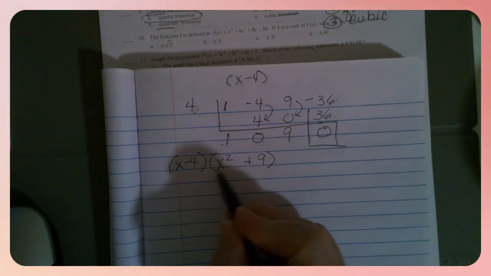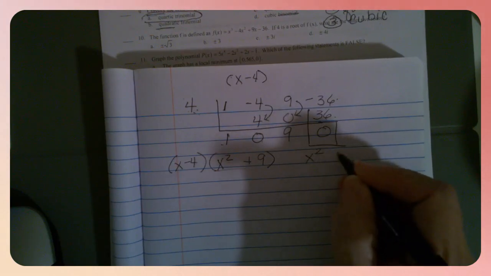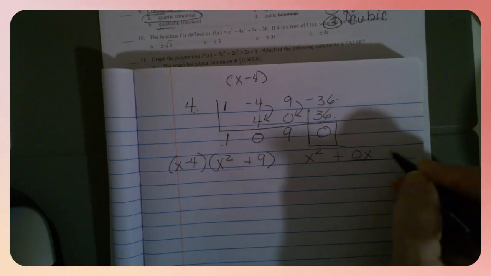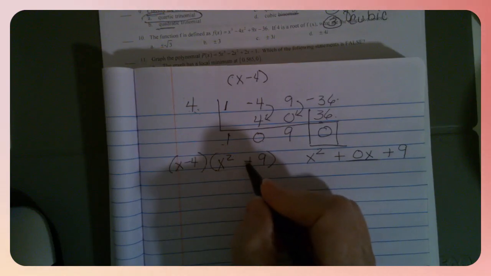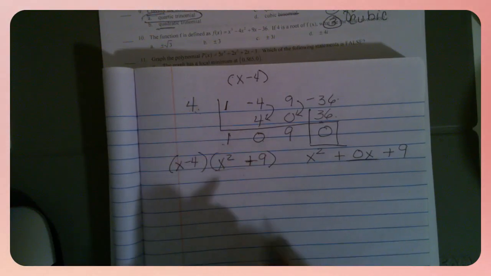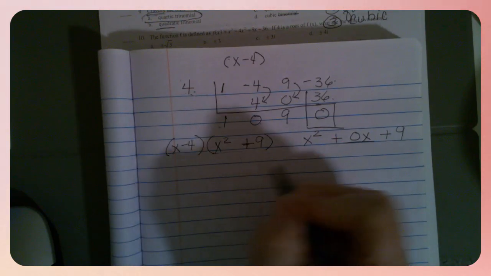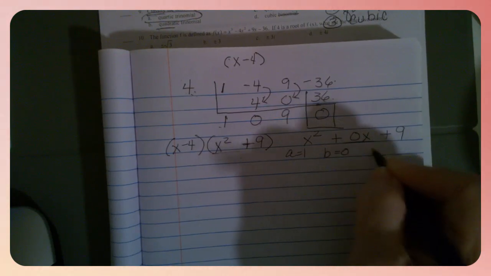All right, so this is what we have. This is our quadratic. So we have x squared plus, we're missing, we have 0x plus 9. This is not a difference of squares, it's a sum of squares, so we're not going to be able to factor it easily. We're going to have to use the quadratic formula. So a is 1, b is 0, and c is 9.